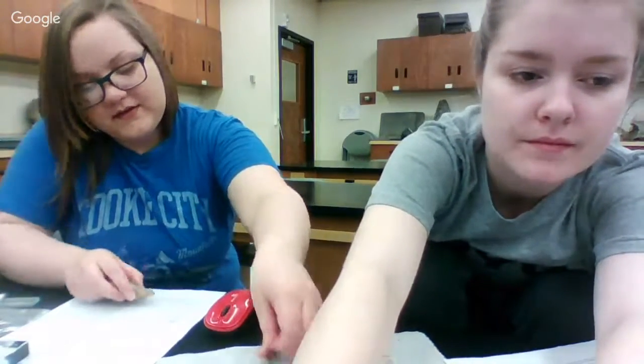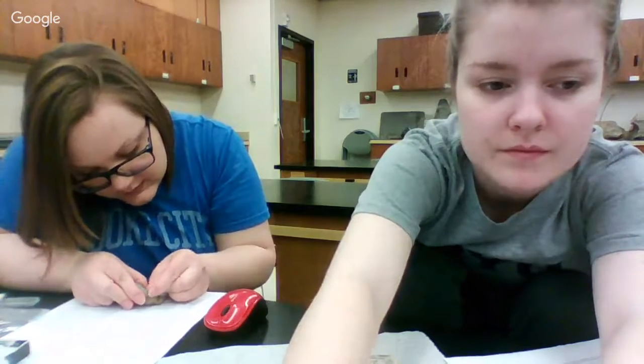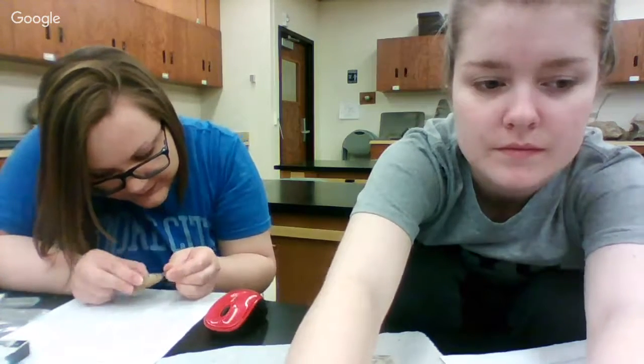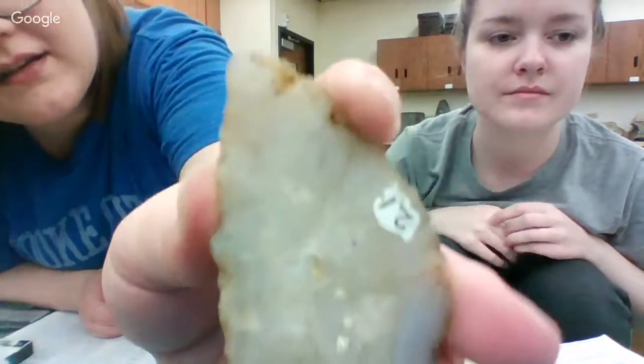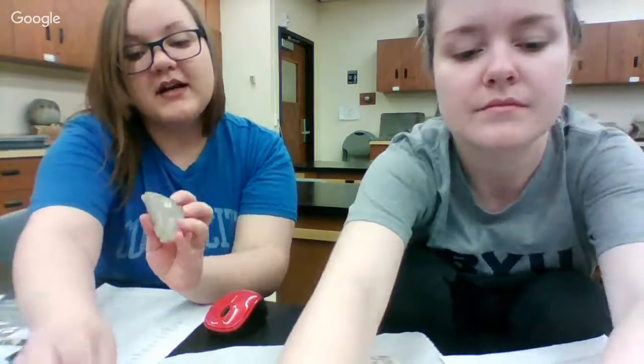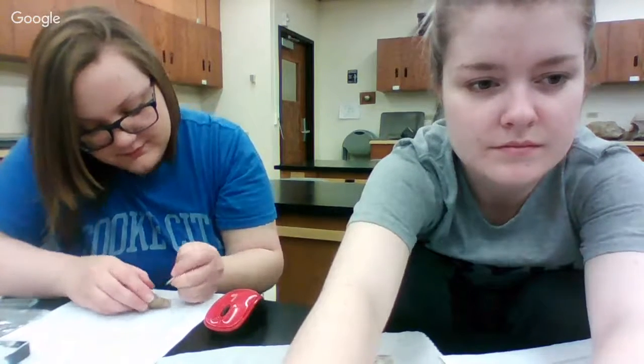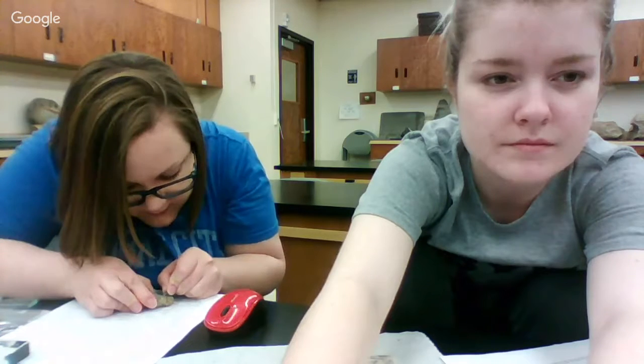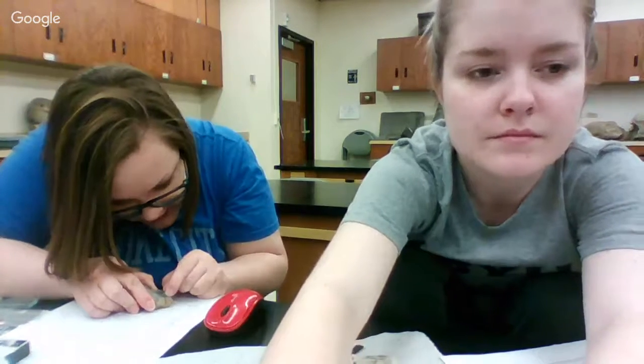I'm not making a dent again with my nail. Let's try the penny. If you can see, I'm actually taking some of the penny off. The penny color is scraping off from here, so it's harder than a 3.5. Let's try the nail now. Same thing, the color of the nail is coming off, and we're not even making a dent into it.